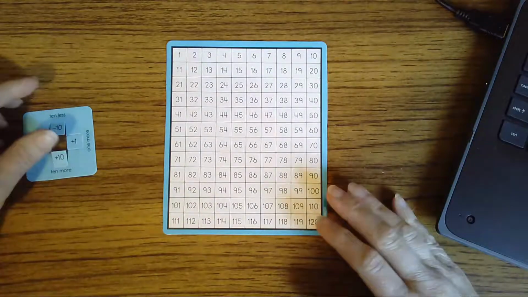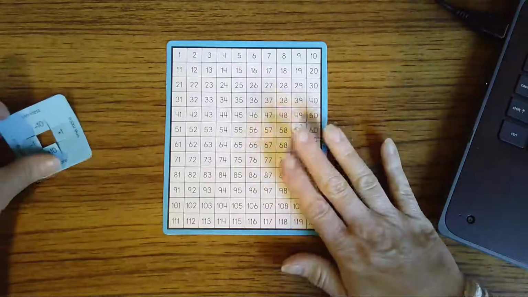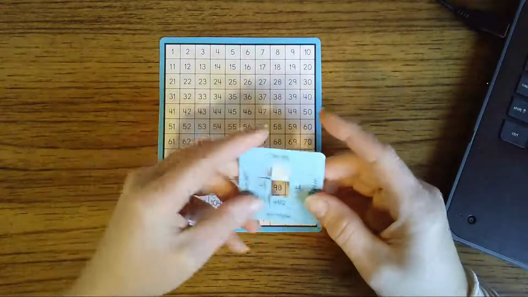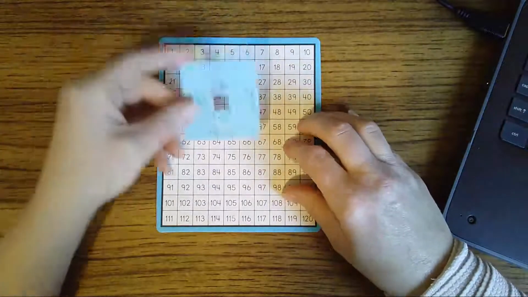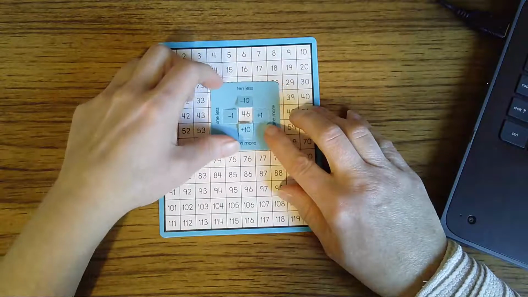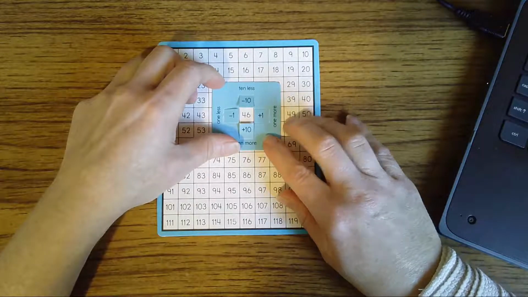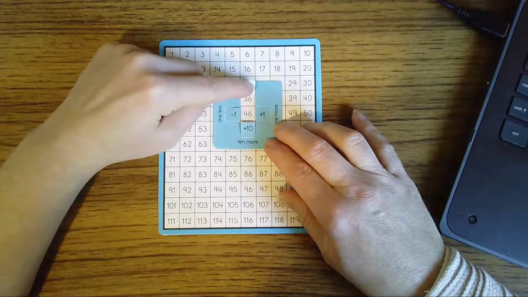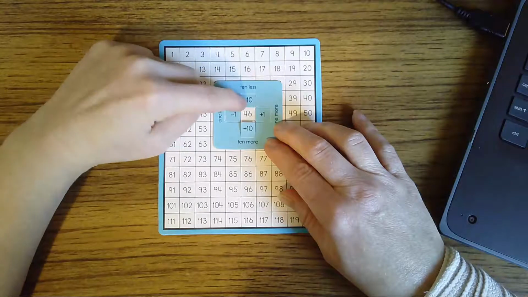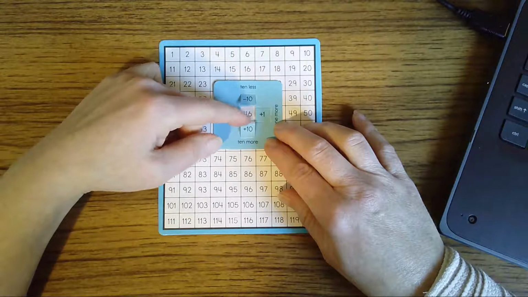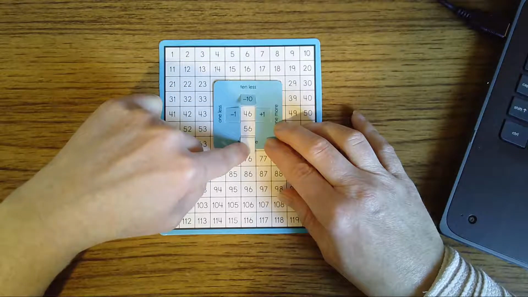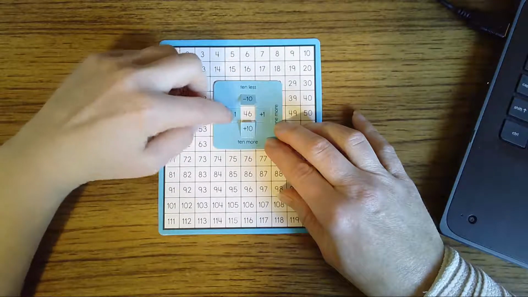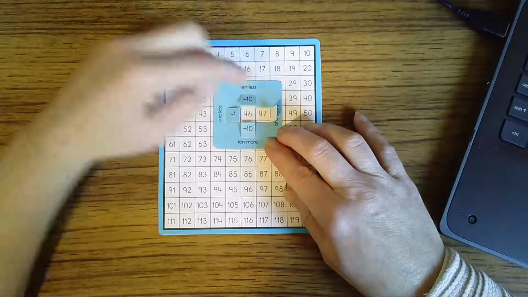Before we get started, I just wanted to show you these little 100 charts. These are on the table. What you do is you put this little blue piece on top and you cover up a number. So if I cover up 46, I know that 10 less, minus 10, I get 36. Okay? And if I add 10, I get 56. If I subtract 1, I'm at 45. And if I add 1, I'm at 47.